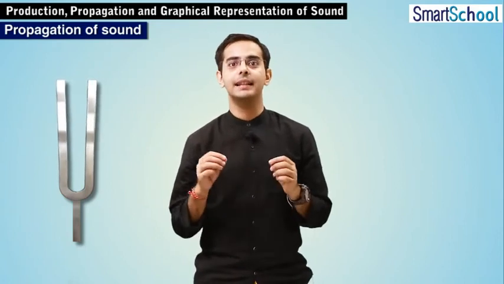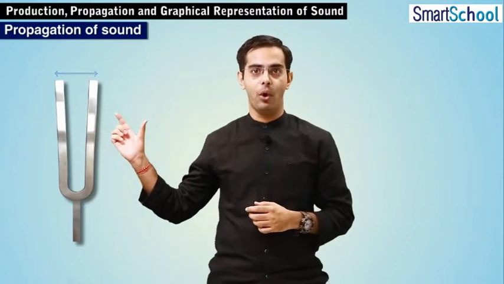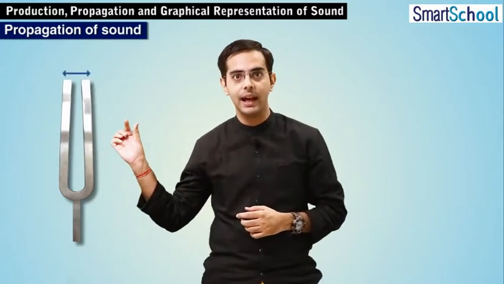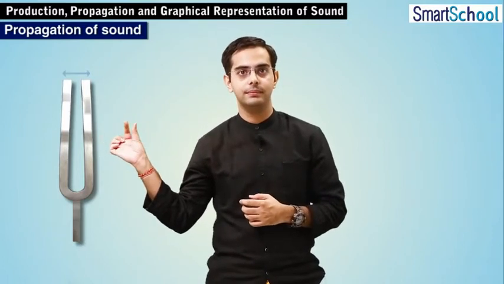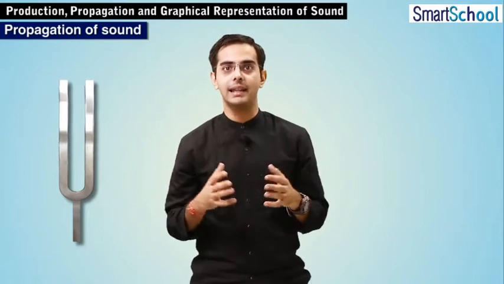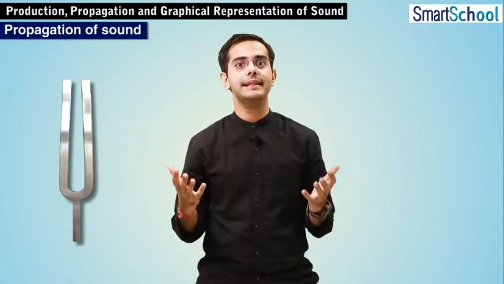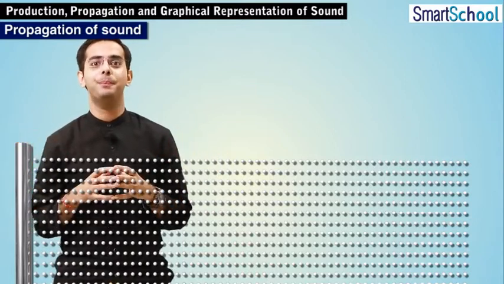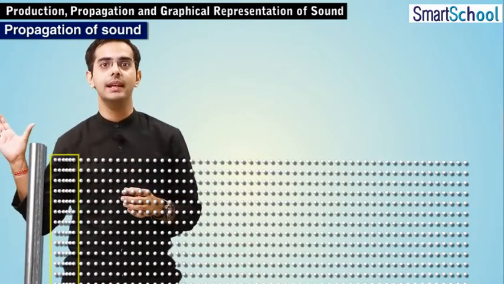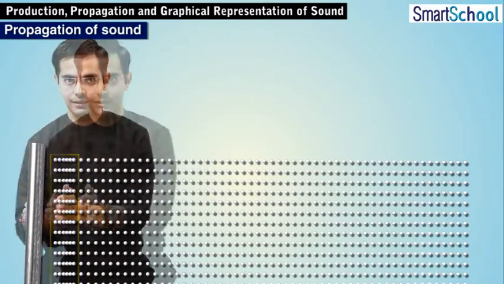We see that the prong goes outwards, reaches a maximum point, and then it comes back and reaches maximum on the opposite side. Now, when the tuning fork begins to vibrate, what happens to the surrounding air? We know that there is air all around us, and when the prongs move outwards, they start pushing and compressing the air in front of them.